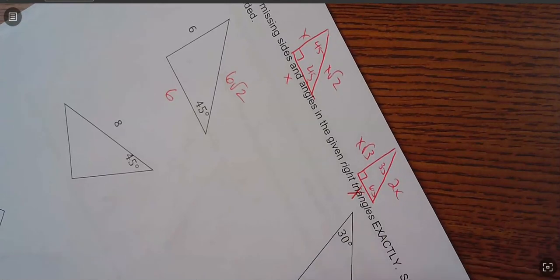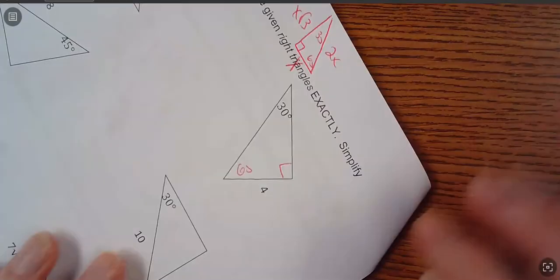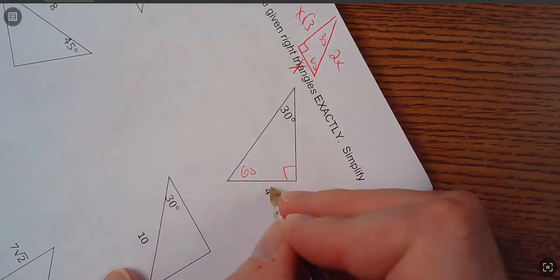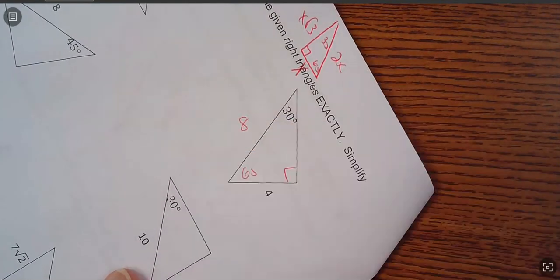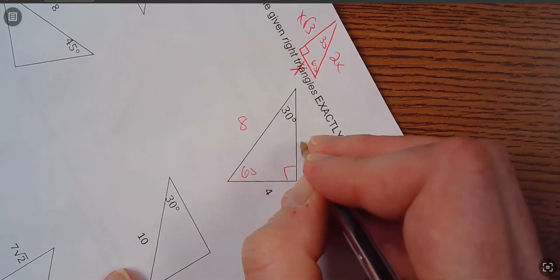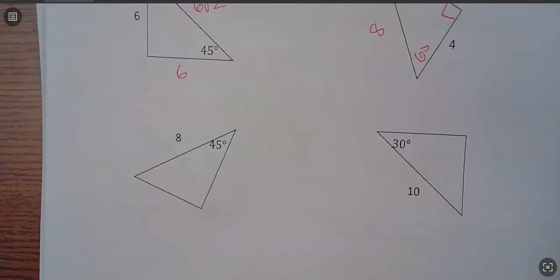Here's your 30-60, small side is 4. So 60, here's a small side is 4. The biggest side is double that, 8. The medium side is the smallest side times radical 3. So this would be 4 radical 3. Done. Didn't have to use a calculator.